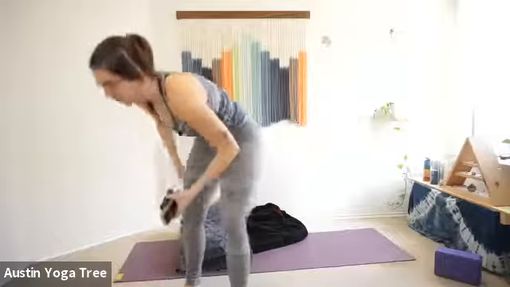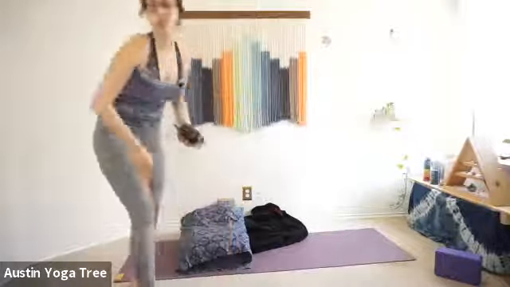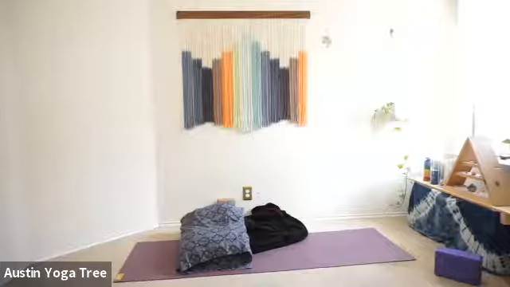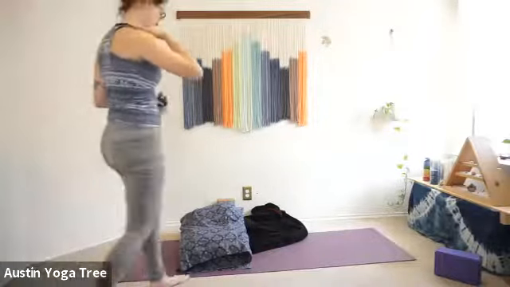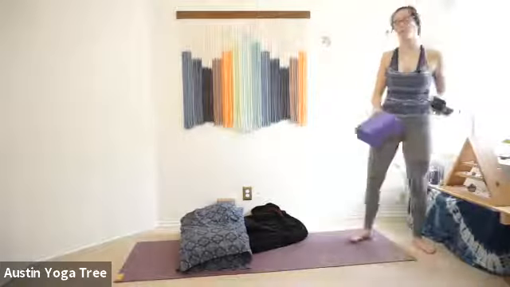And no rush at all. You'll close your eyes and welcome yourself to stillness. Of course, readjusting as often as you need. You might take a few breaths to just observe the scenario and observe what's going on.